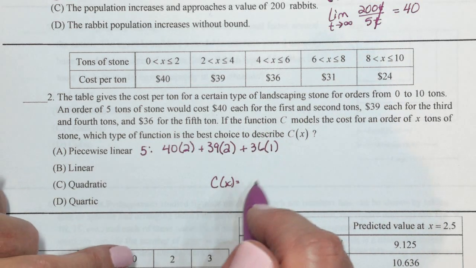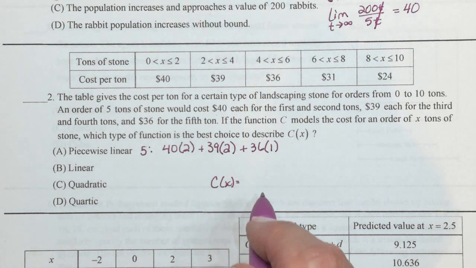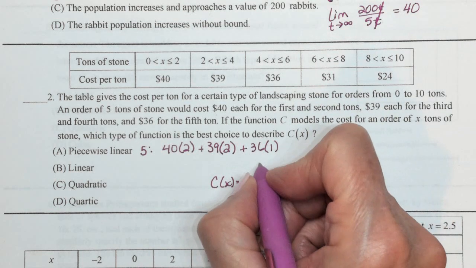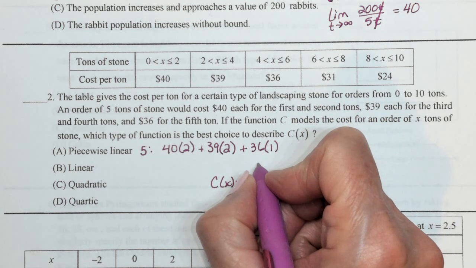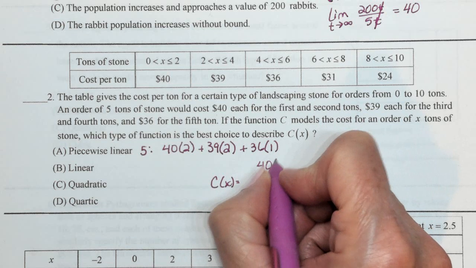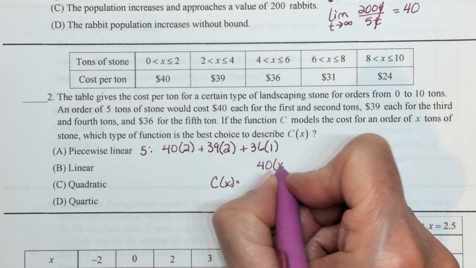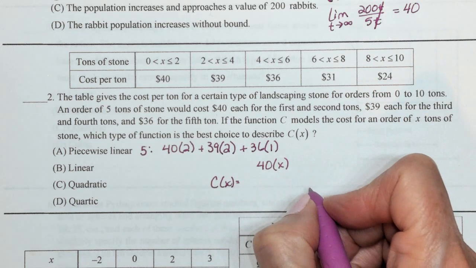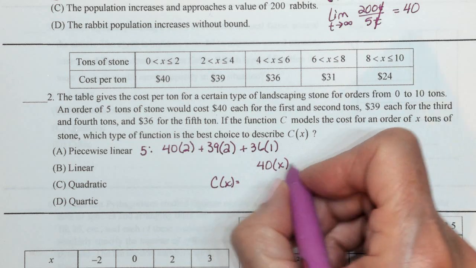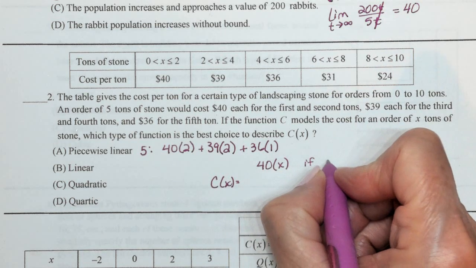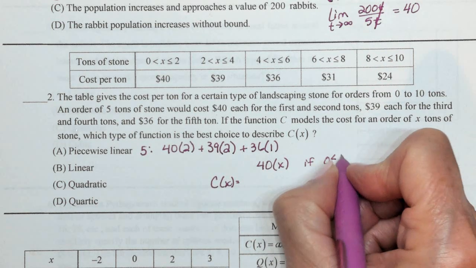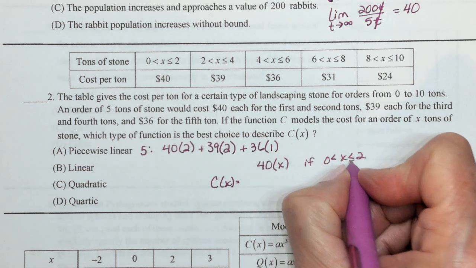What would happen if you had 1 ton or up to 2 tons? For up to 2 tons, it would be $40 times the number of tons. And that would be if x is between 0 and 2 tons.